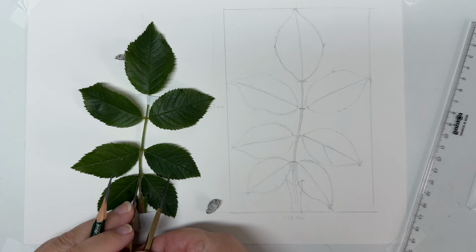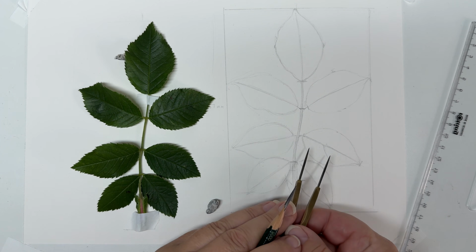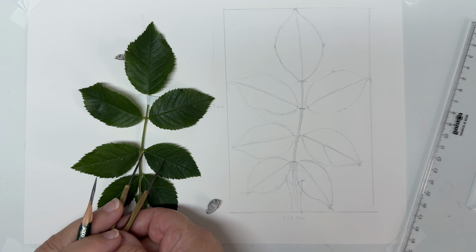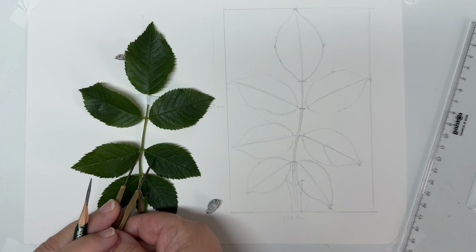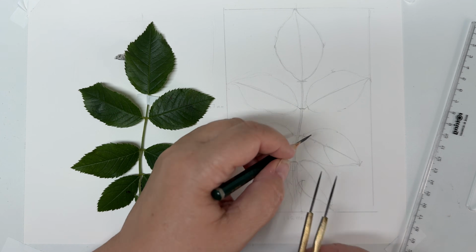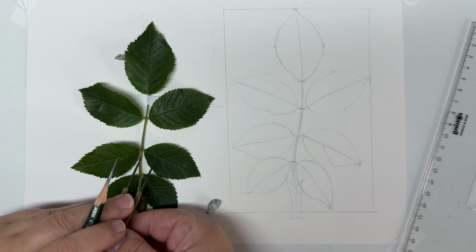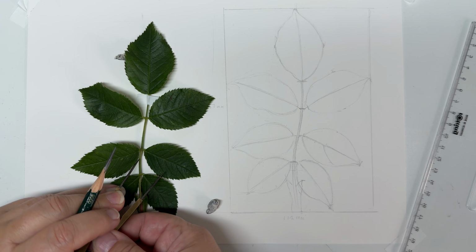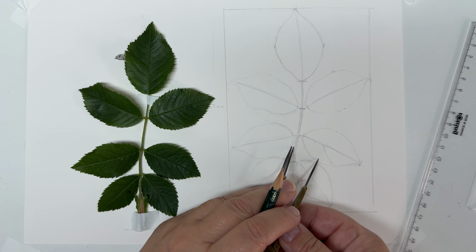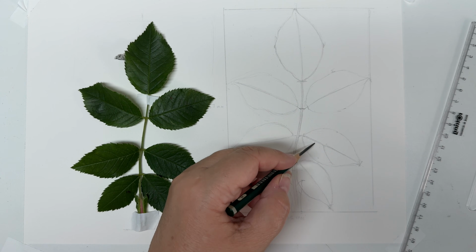So once we've got that one in, just double check it, it originated there. The vein above it starts about there. So we can do the same there. To the tip where it divides is about here.